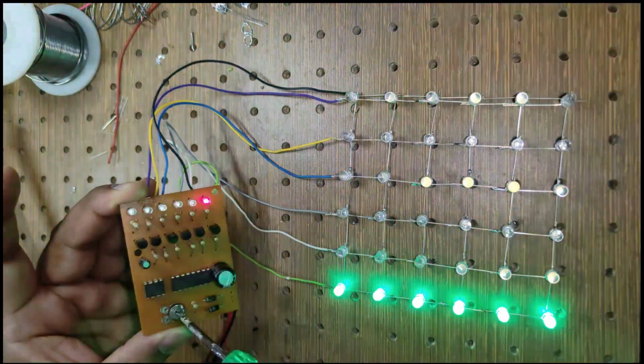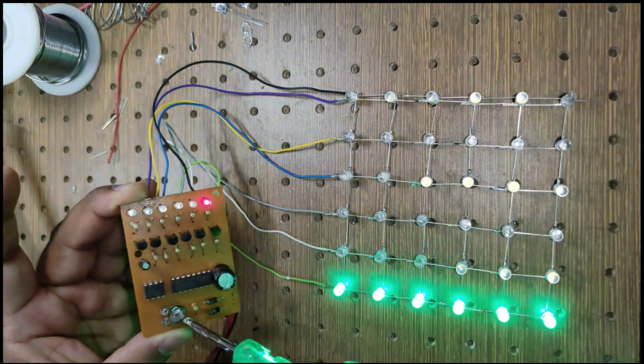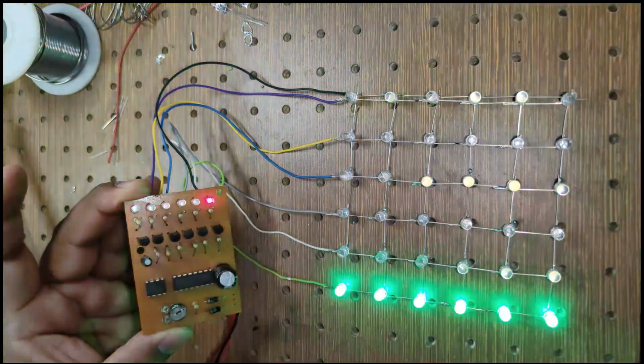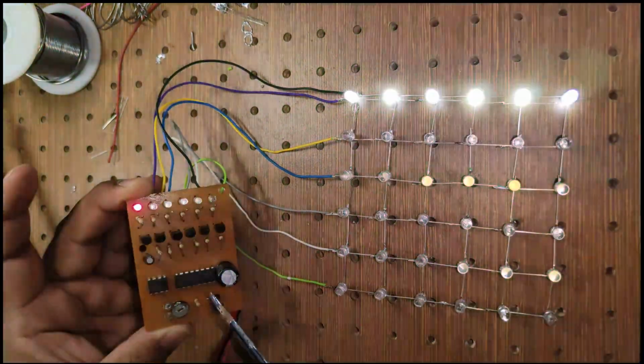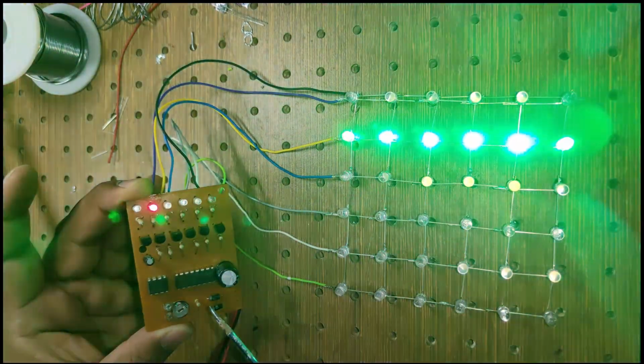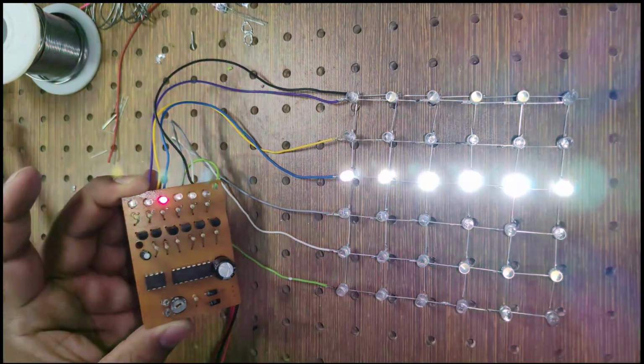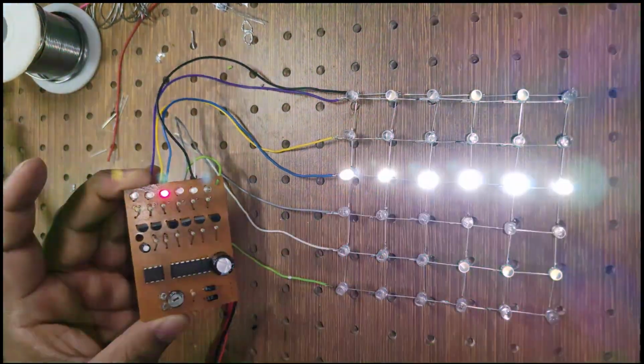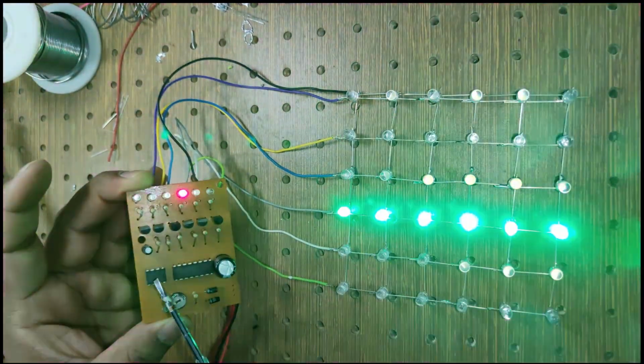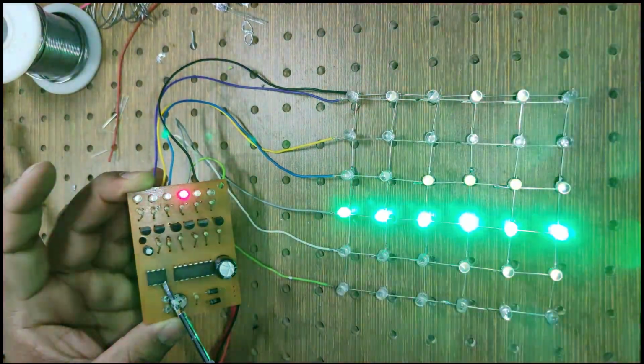As we have seen, the output of the 555 is given to the IC 4017, that is a decoder, and the output of the decoder totally depends upon the output of the 555.